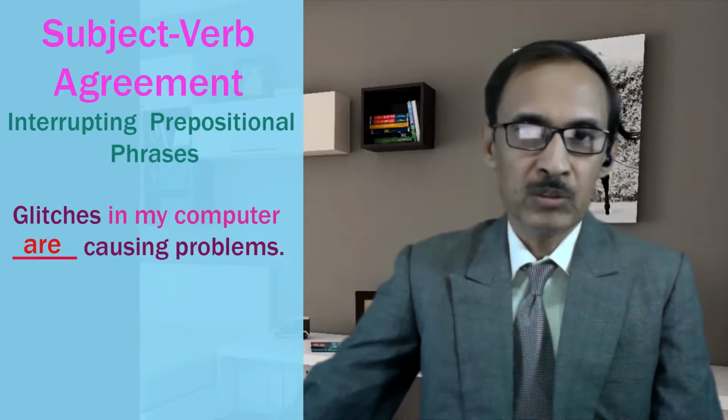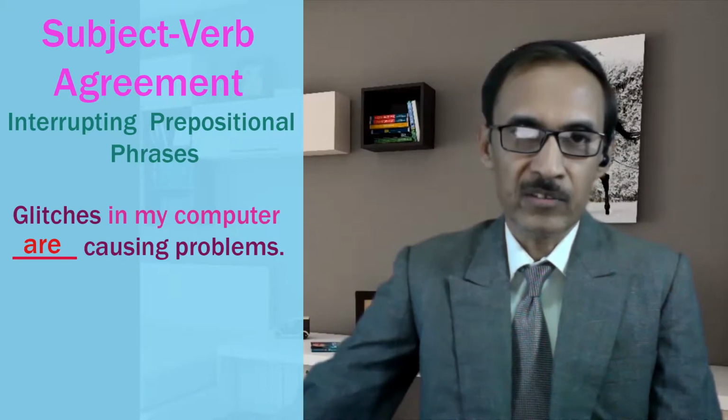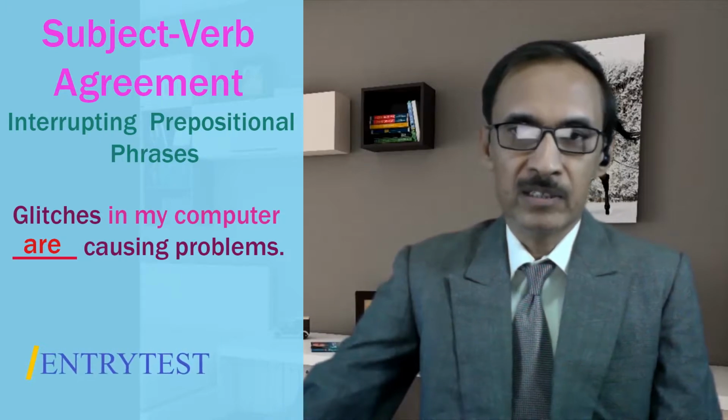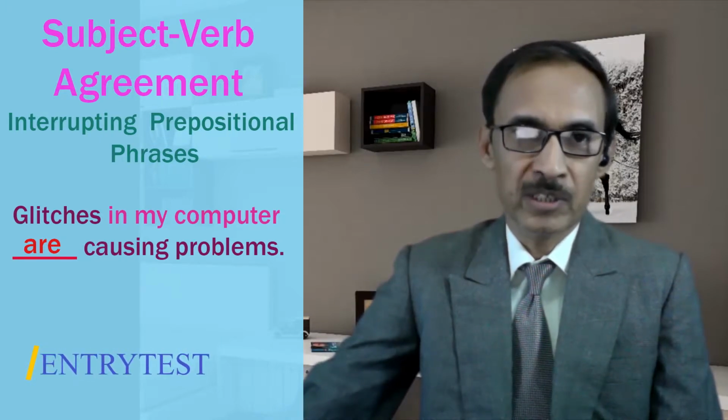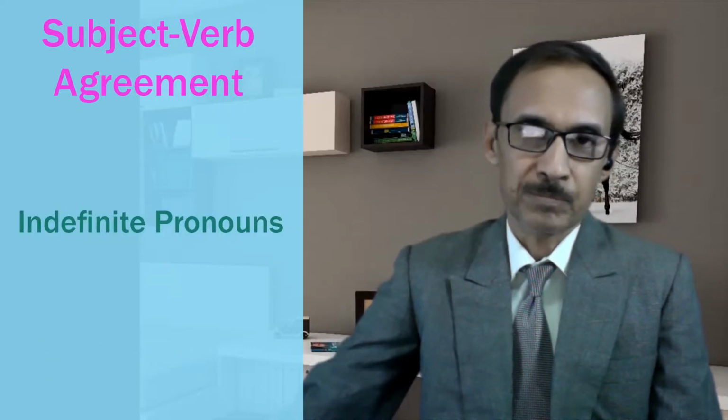Remember not to be thrown off by the fact that a singular noun, computer, sits right next to the verb. If a particular noun is not the subject, then we don't worry about it when figuring out how to make the subject and verb agree in number.